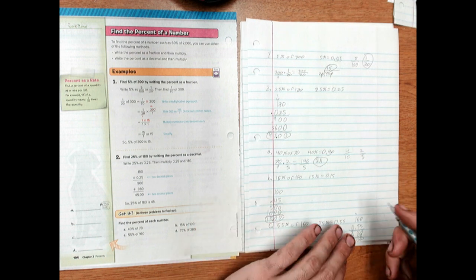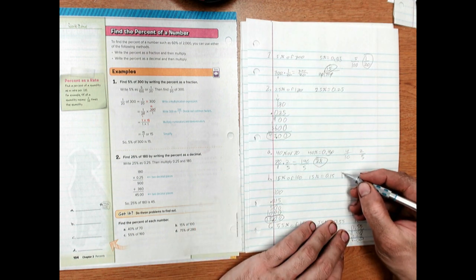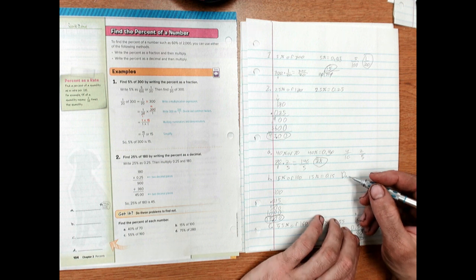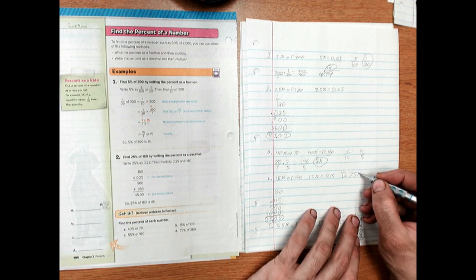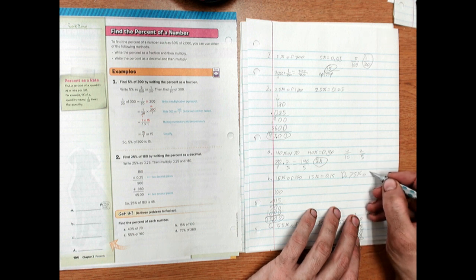And I've run out of room to do D, so I guess I'll just do it up here. 75% of 280.